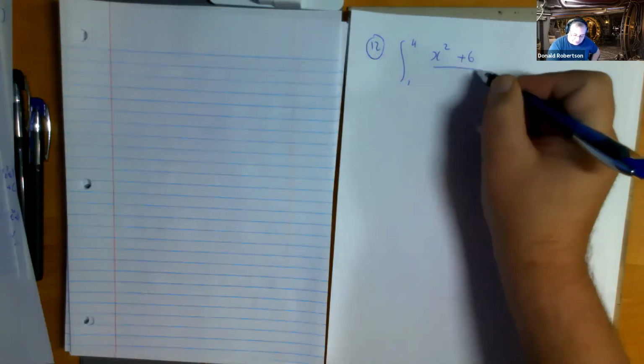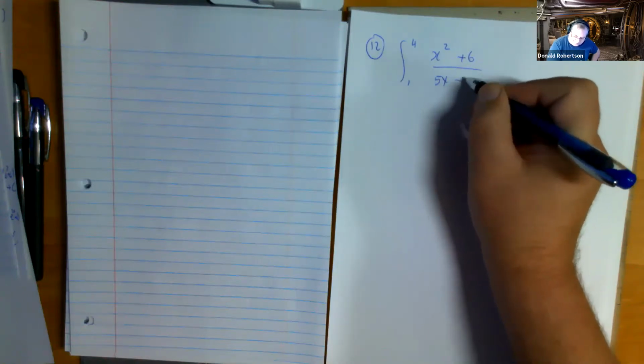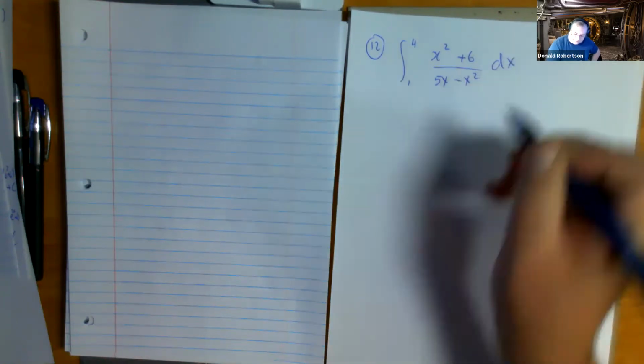Here's the next question. Haven't covered 12 yet. It asks you to find the area under the curve from 1 to 4, but that's just a disguised way of asking you to find this integral. This guy is not ready yet to be a partial fraction question. And there must be another one somewhere, I just can't seem to find it right now.